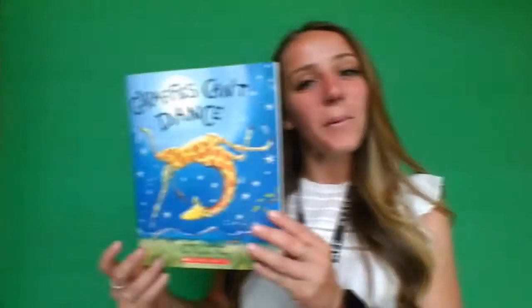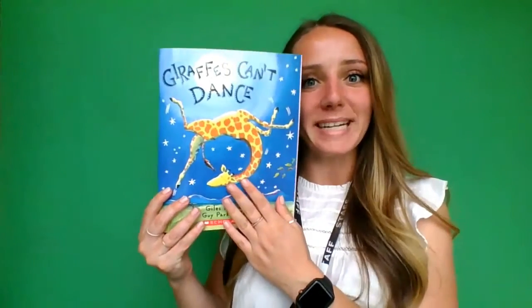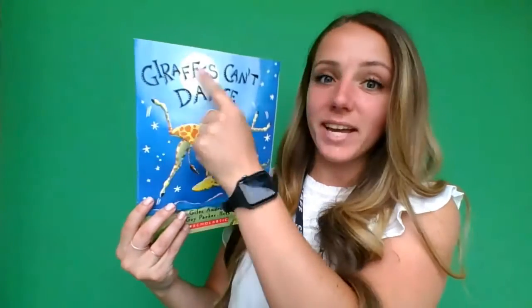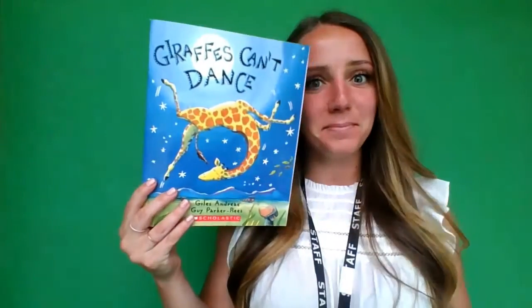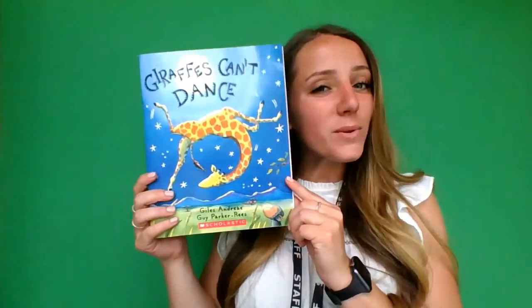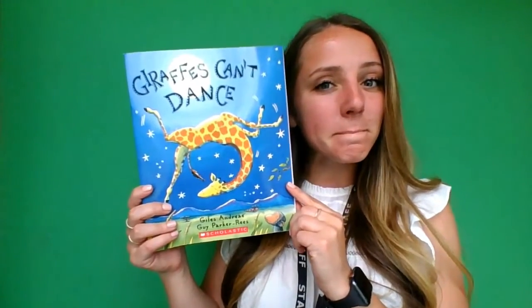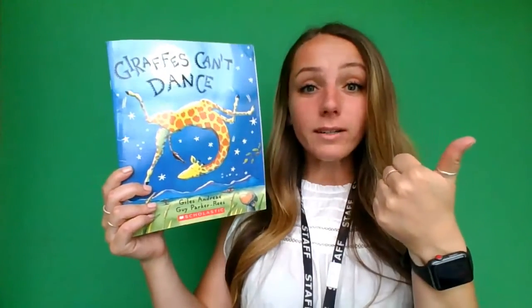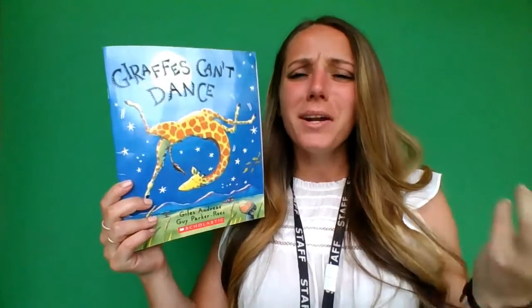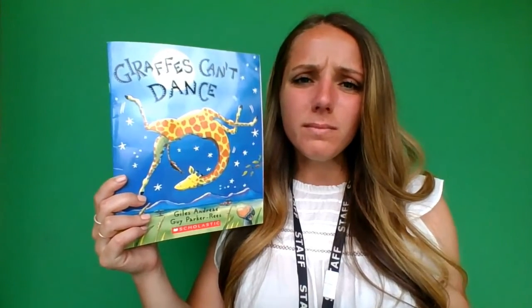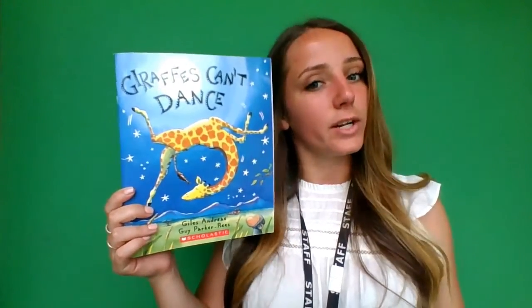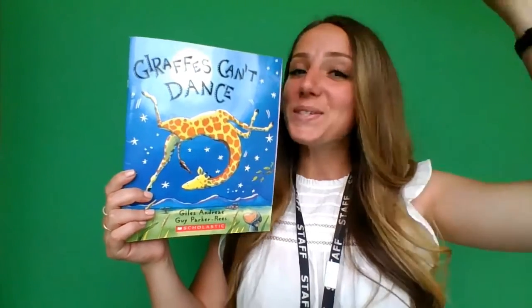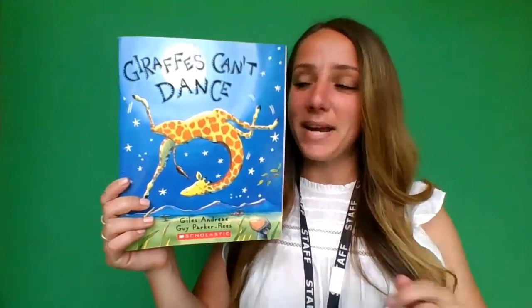Hello, friends, so let's go over the parts of a new book that we're reading today, and the title of it right here is Giraffes Can't Dance. That is on the front cover of the book. What do we also have on the front cover? The author and the illustrator. Now, what does the author do? Writes the words. What does the illustrator do? Draws the beautiful pictures. That's right.